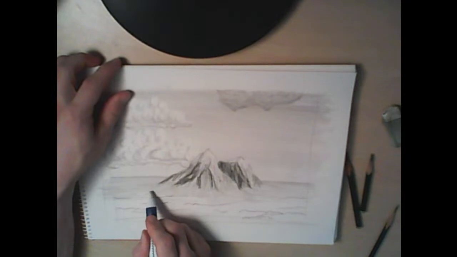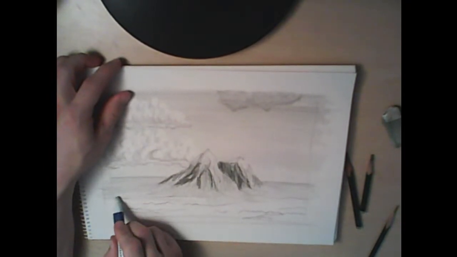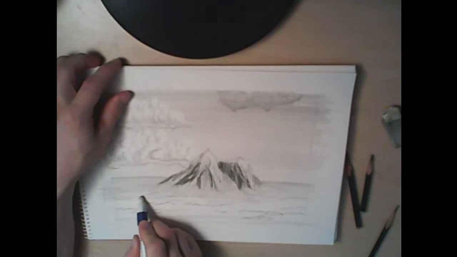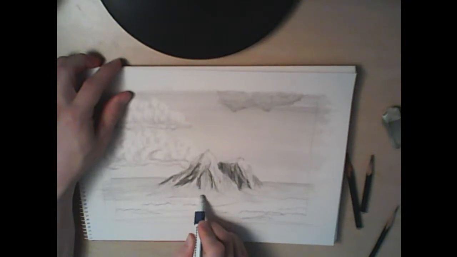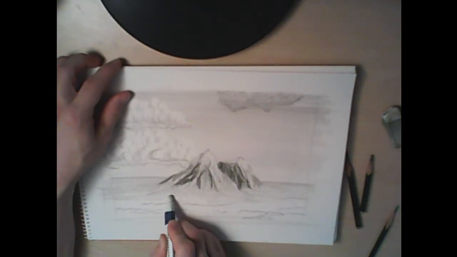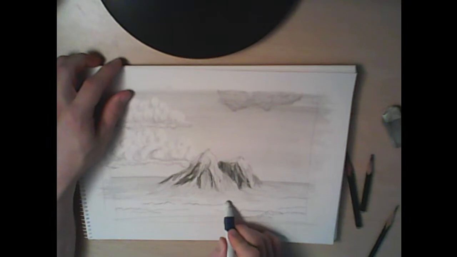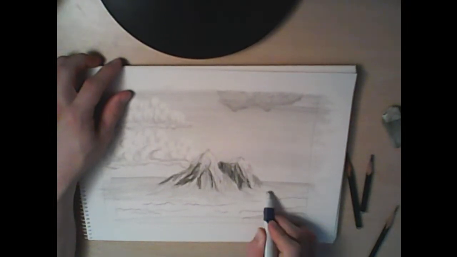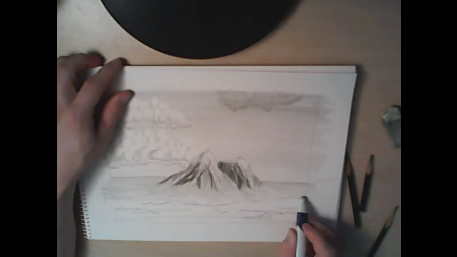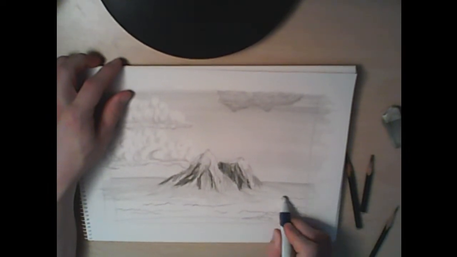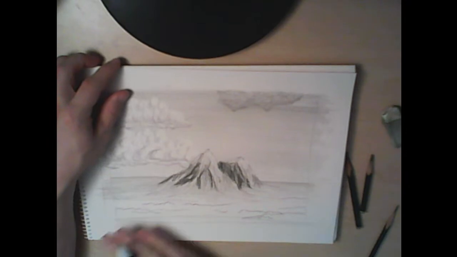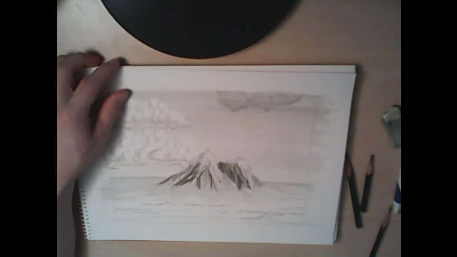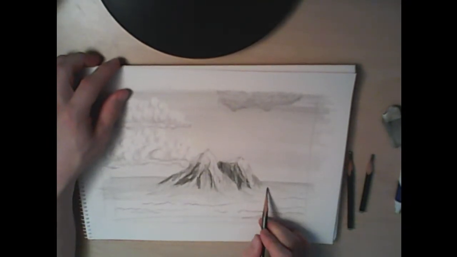So above all of those lines, I'm erasing a little area so that it's really light above them. So we can have a good separation between the upper part and the lower part.